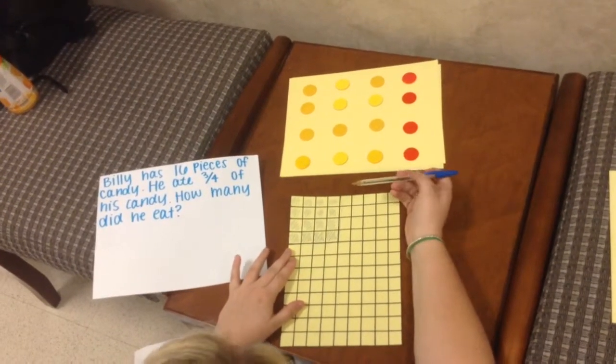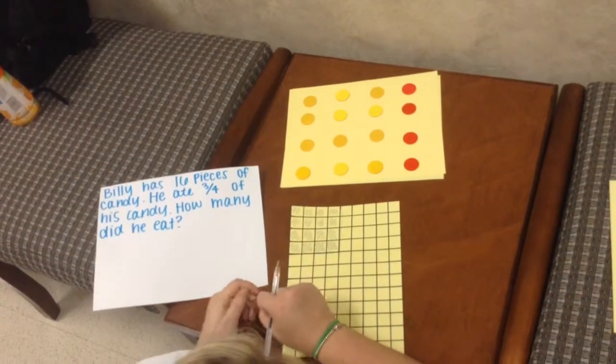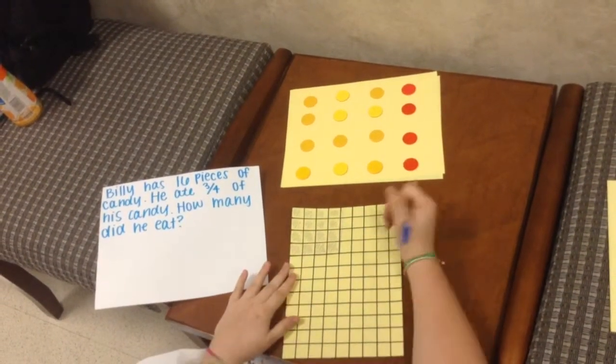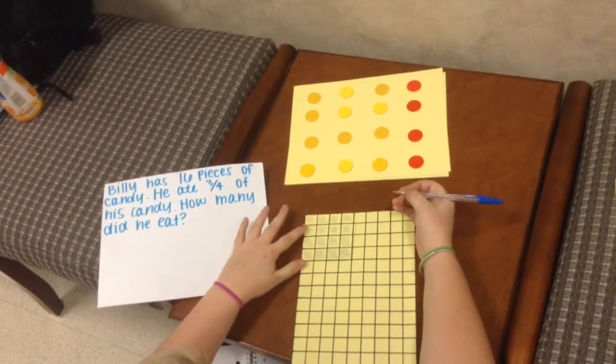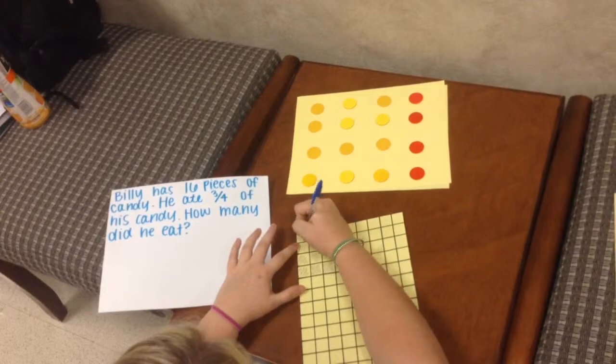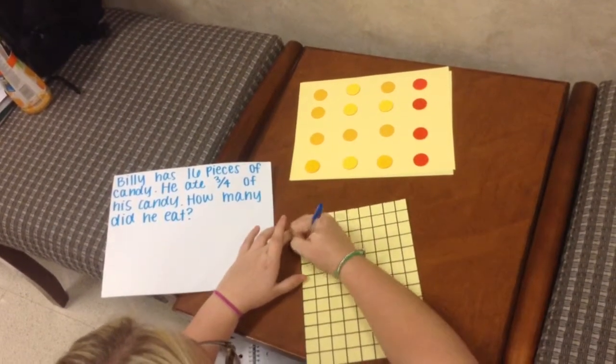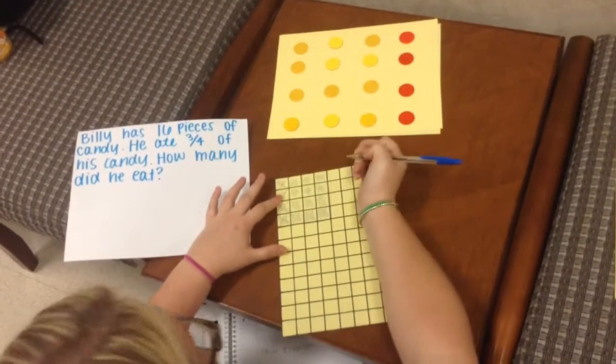So, like we did before, he ate 3/4 of the candy. So, he ate 3 parts. So we're going to shade in the 3 parts he ate. So 1, 2, 3, 4.